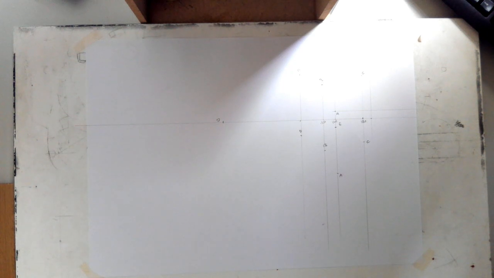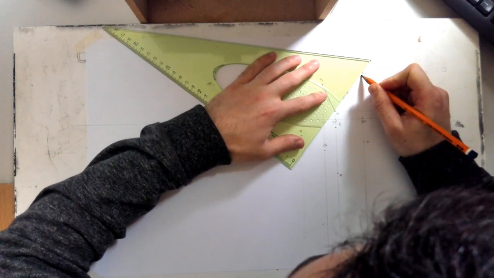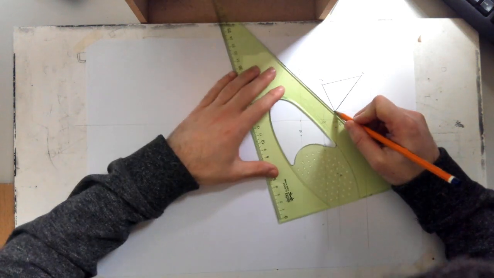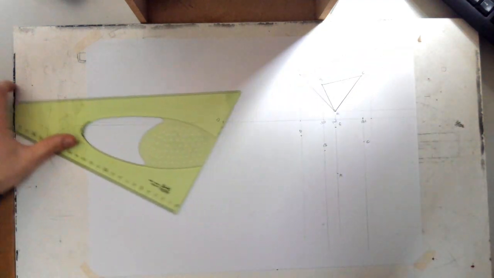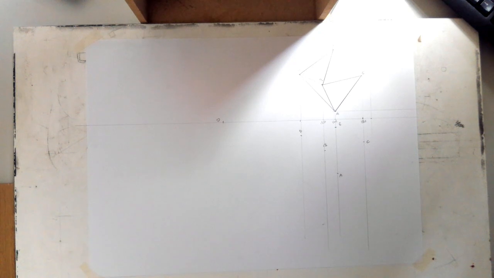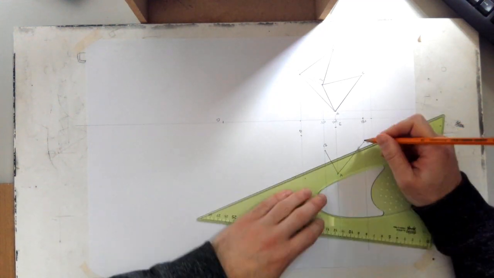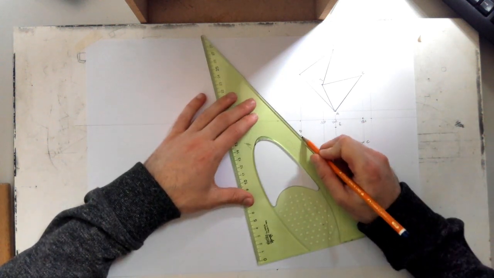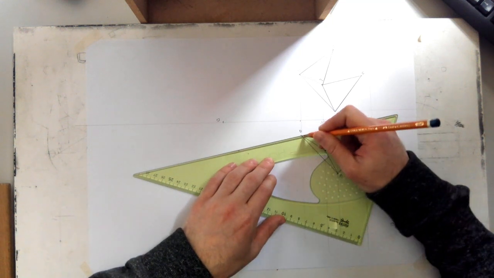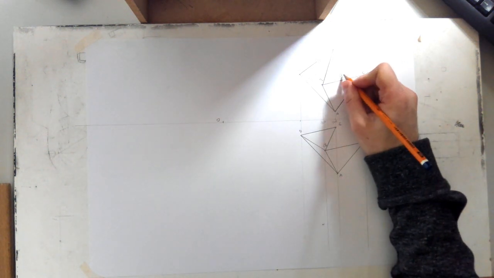Next thing is connect all my planes together. So ABC is a plane. And then we have a plane ABD. And then we have a plane BDE. And then BDE there. So that there is part A. So part A is what we've just done there.